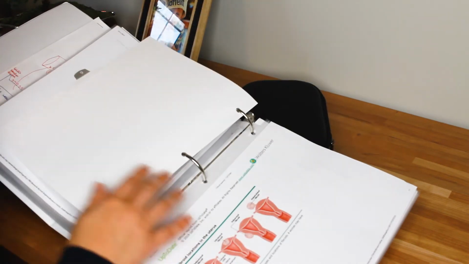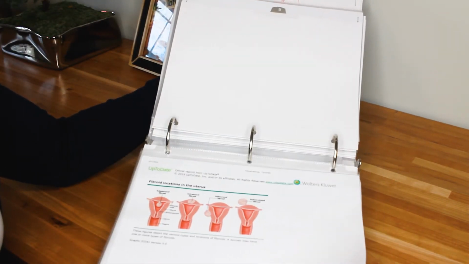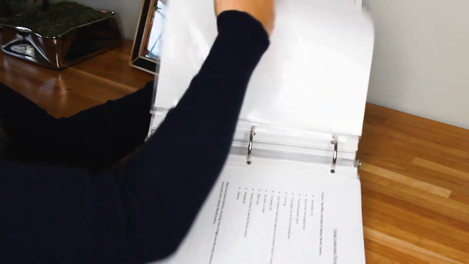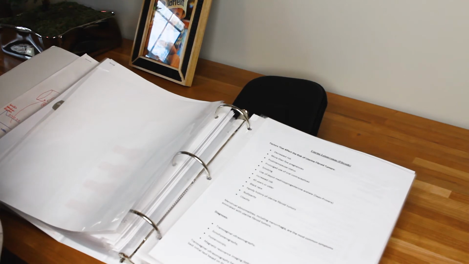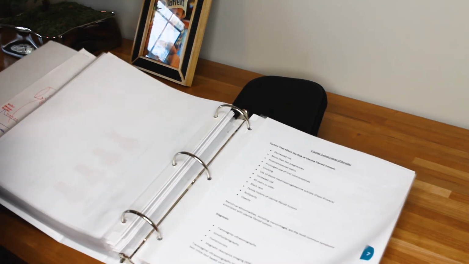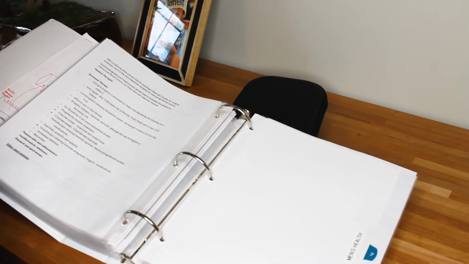And then I have benign GYN, which I put a little picture of the fibroid location in the uterus and how to call it. And then I put some bullet points of uterine myomas and diagnosis, how you diagnose, the tests, and what the treatment is.